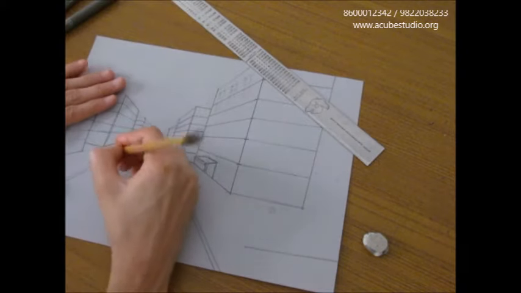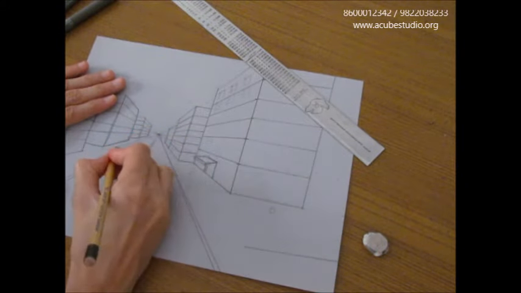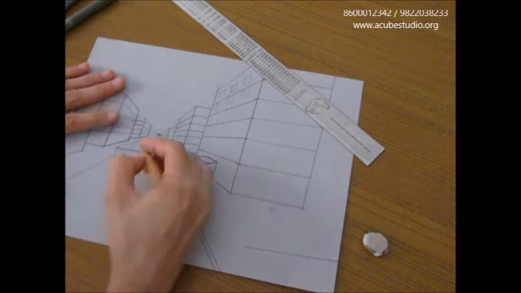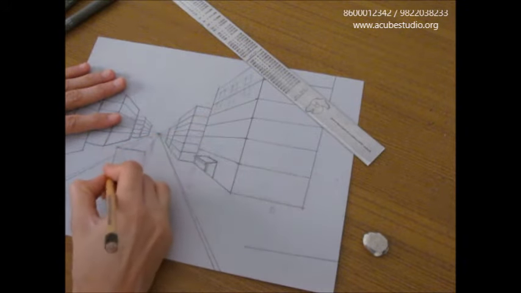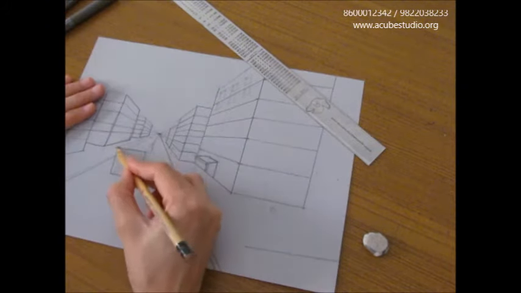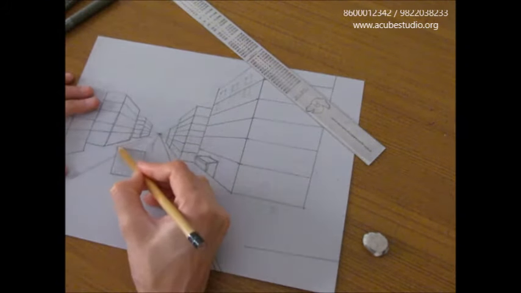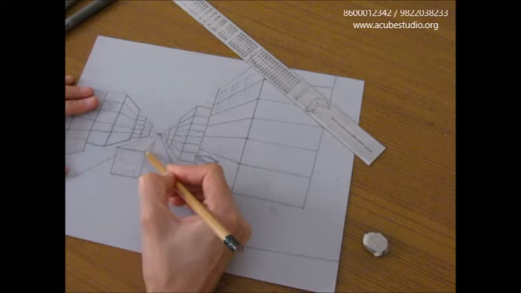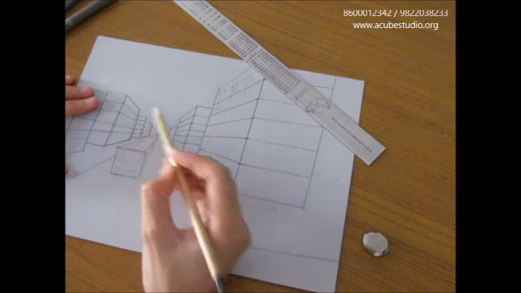Okay, and we draw a box. And then from the top of the box, so it's like a cuboid that we want to draw, it goes to the vanishing point like that.